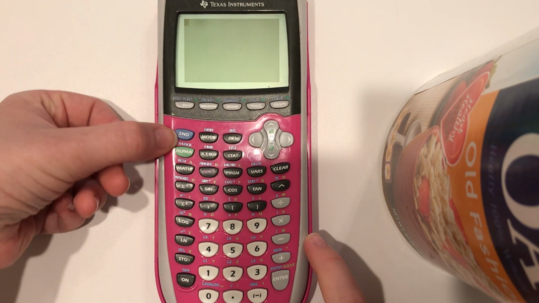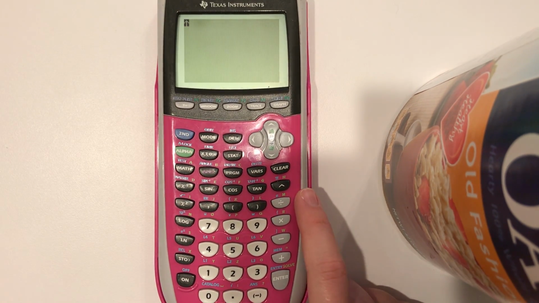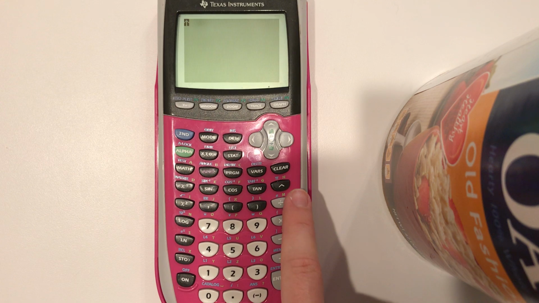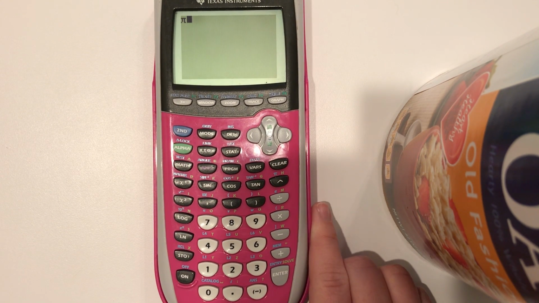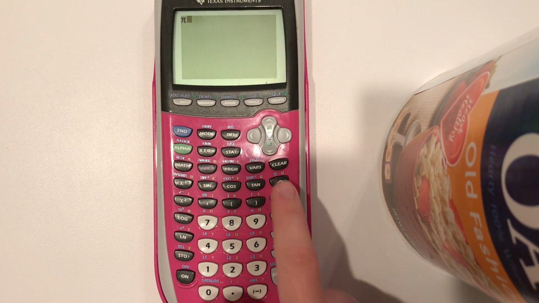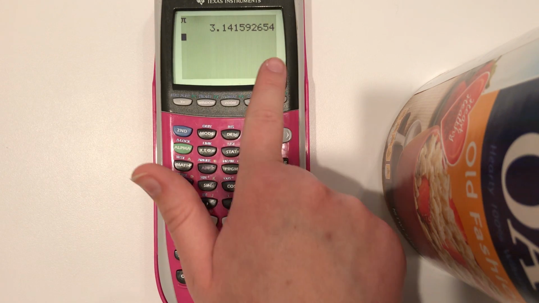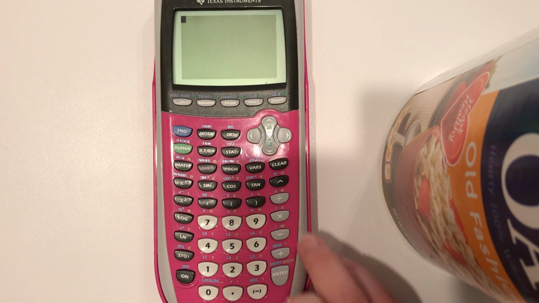Speaking of more second options, we can press second and then this caret key, and now we have pi. So this will help us get some really accurate answers. You can use this or 3.14, clear again.